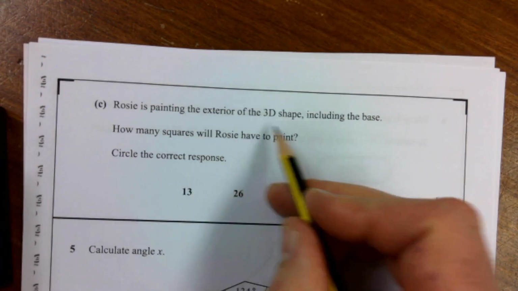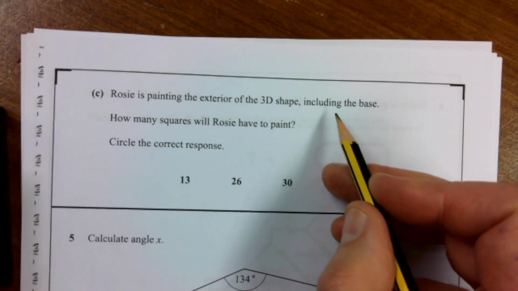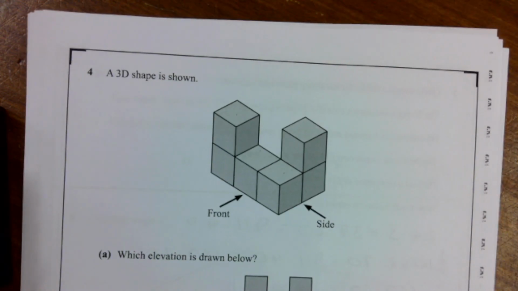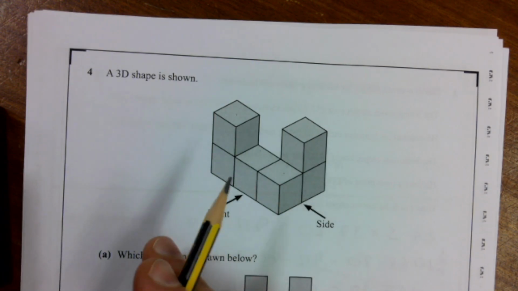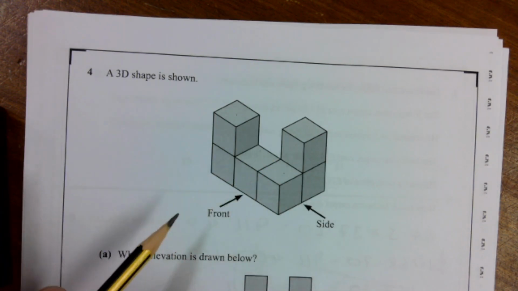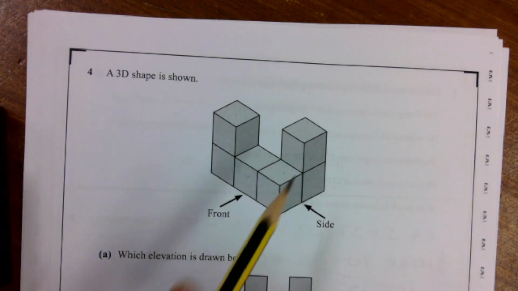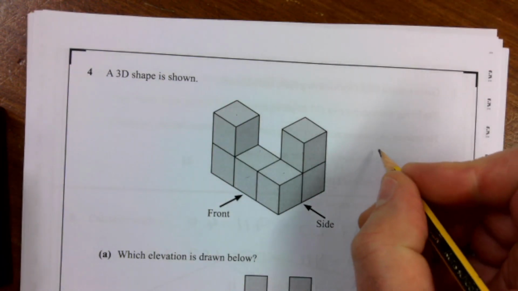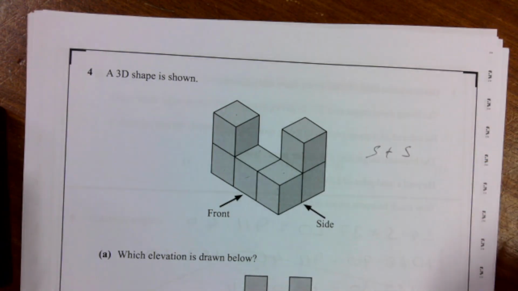Rosie is painting the exterior of the 3D shape, including the base. How many squares will Rosie have to paint? I think this is quite a tough question. You can look at it a couple of different ways. You could look and see how many she can see from the front. So looking from this, you can see 1, 2, 3, 4, 5. And then from the back, which is the other side, you'd be able to see 5. So that would be 5 plus 5 from the front and the back.